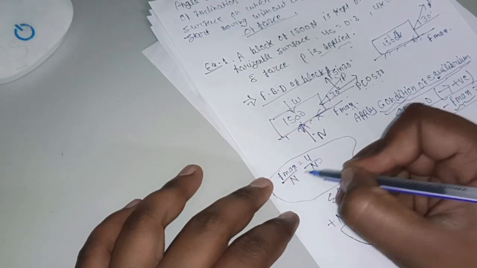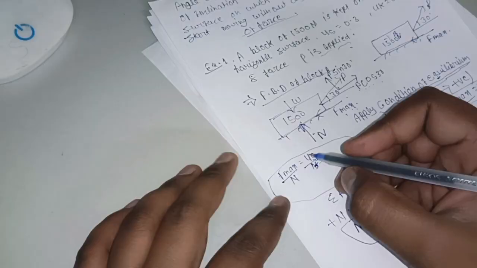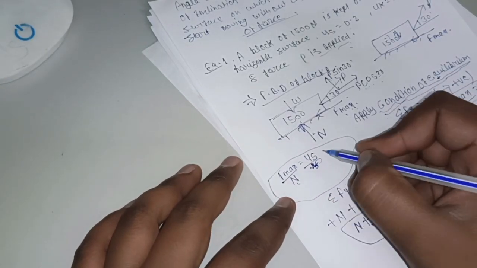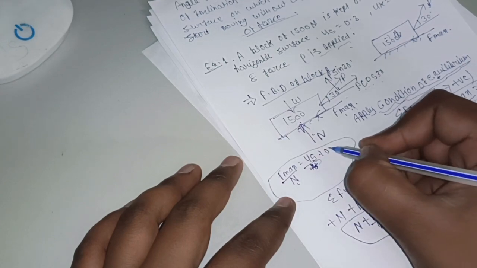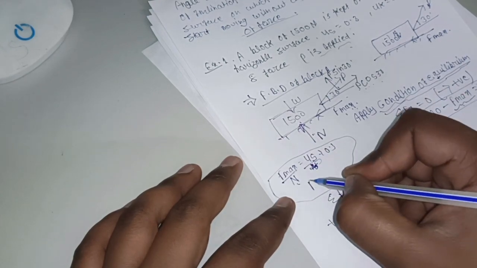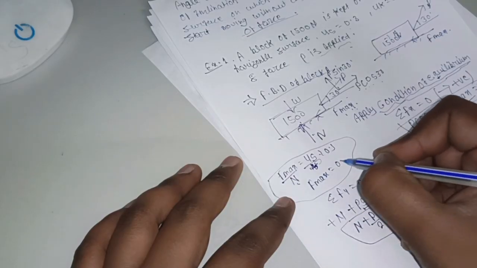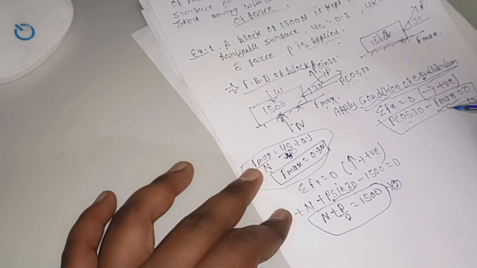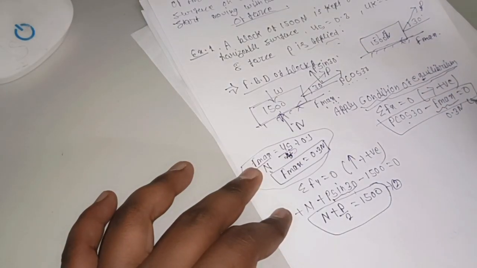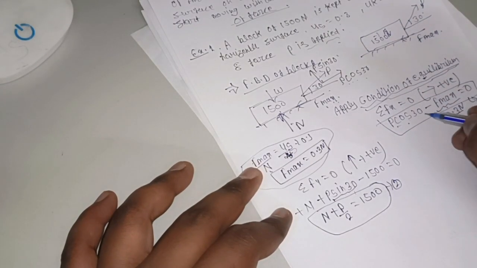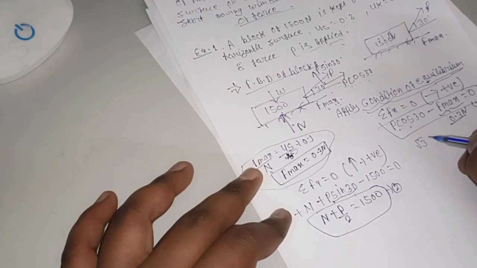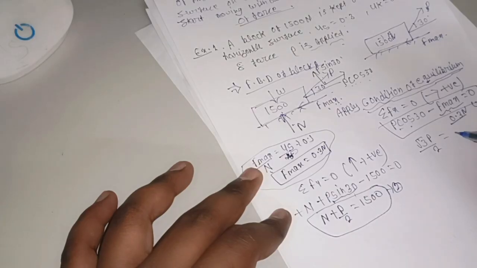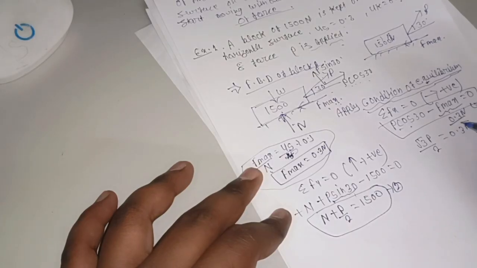Sorry, F maximum upon N is equal to mu s. Okay, this is F maximum upon N is equal to mu s, and mu is given, that is 0.3. So what will be F maximum? F maximum will be 0.3 N. So I can put in place of this 0.3 N. So for P cos 30, it is root 3 P by 2, which is equal to 0.3 N.